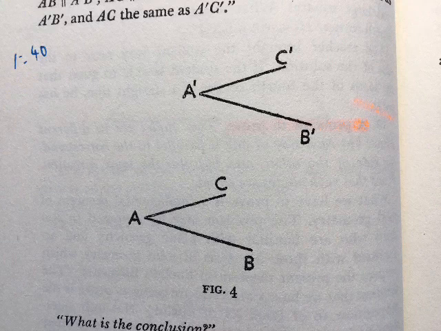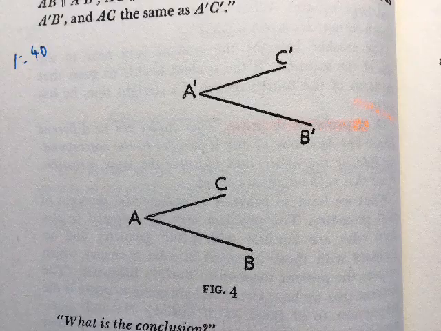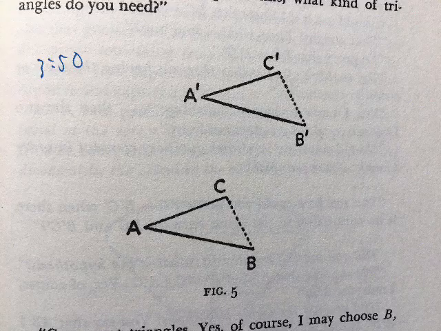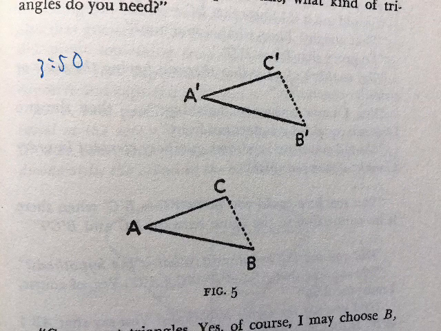No, but I could introduce some. Let me join B to C and B' to C'. Right. Then there are two triangles, triangle ABC and triangle A'B'C'. Well done. But what are these triangles good for? To prove the conclusion, angle BAC equals angle B'A'C'. Good. If you wish to prove this, what kind of triangles do you need?